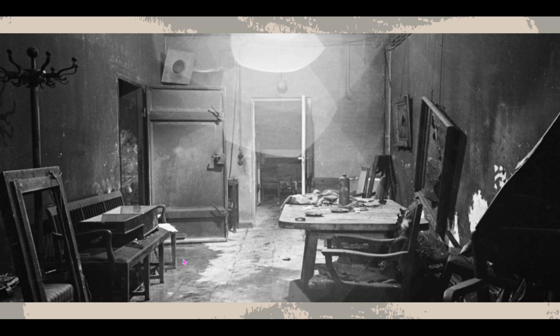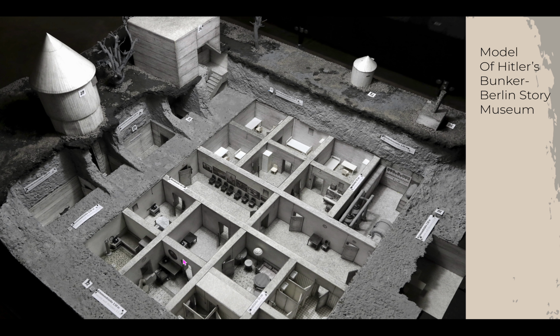So here are some inside pictures of what Hitler's bunker looks like. Here's a model of what Hitler's bunker looked like as well. So you can see there are lots of little rooms.